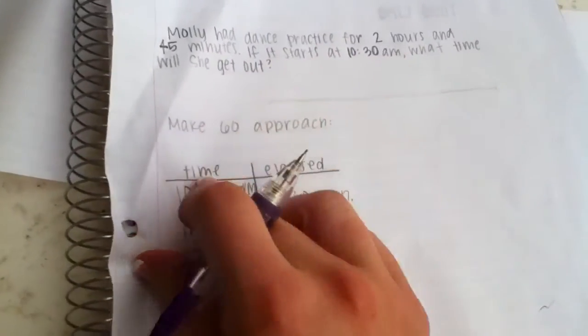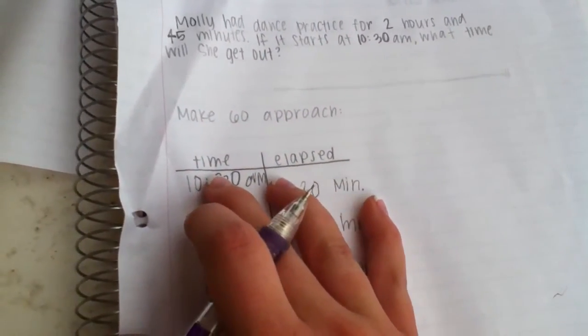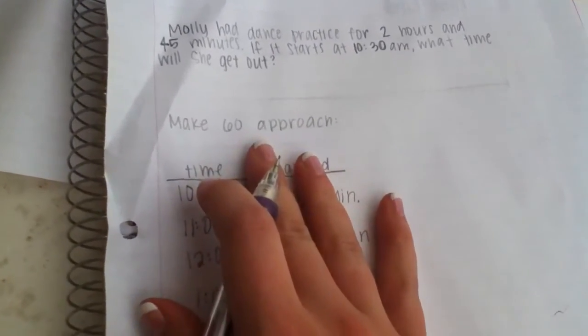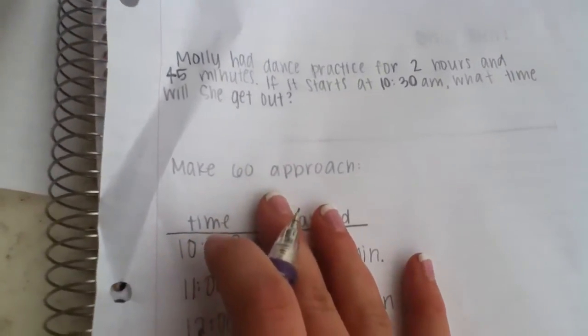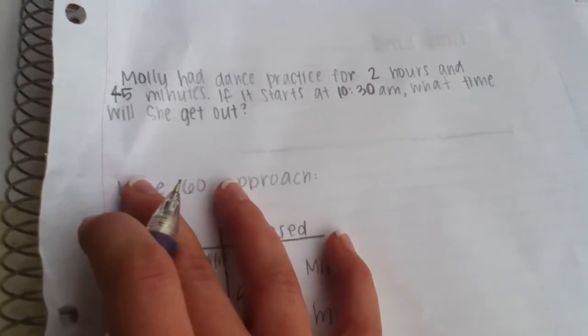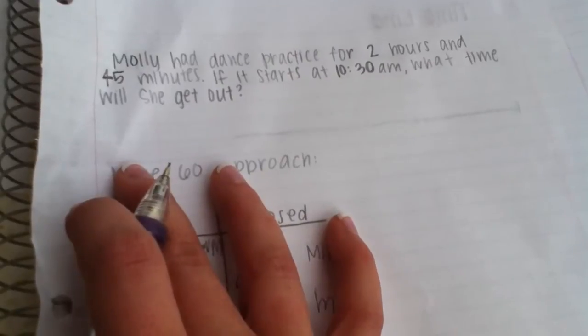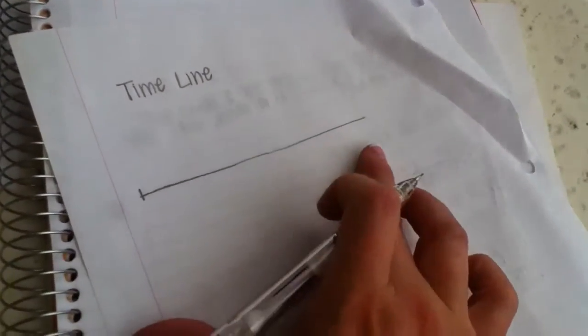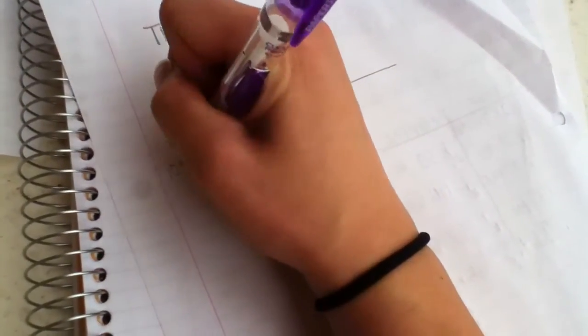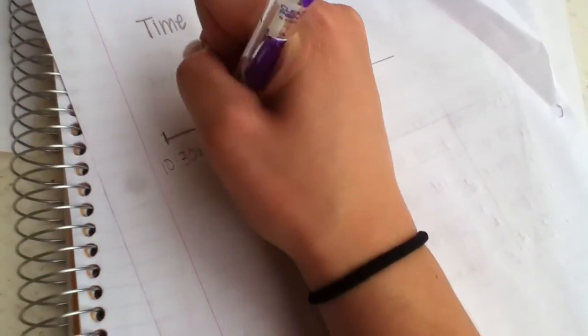So now that we figured out how to make the time make 60 approach using the time column and the elapsed column, we're going to do it using a timeline. So the question again states, Molly had dance practice for 2 hours and 45 minutes. If she starts at 10:30 AM, what time will she get out? So in order to do this timeline, I've already created the line for us. And since we know that she starts dance at 10:30, we're going to write 10:30 AM right here, because that's what time she starts.